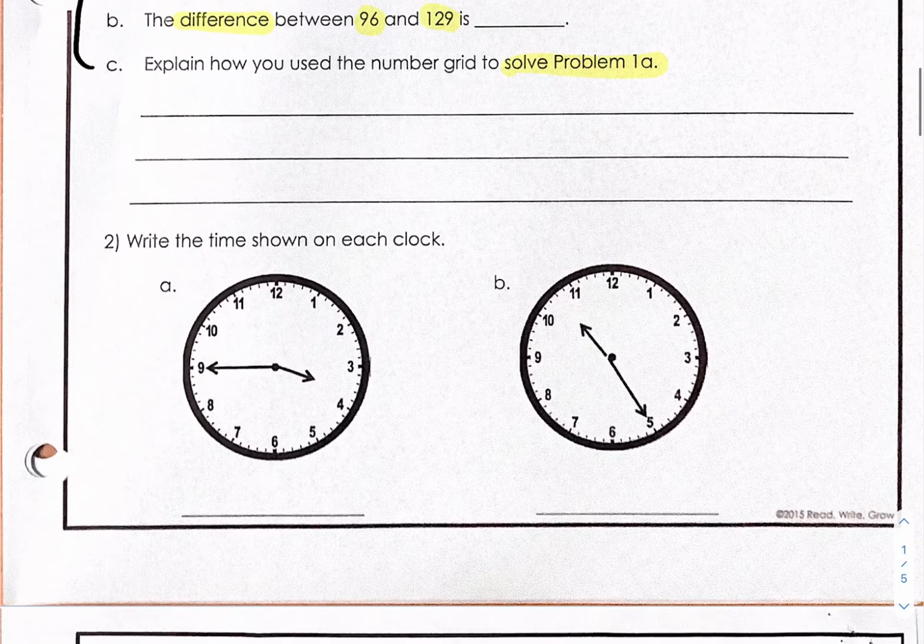Moving on to number 2, write the time shown on the clock. So you need to write the times out. Don't forget to have your colons there. Make sure you're paying attention to what is the long and the short hands. Remember, the short hand tells the hour, the long hand tells the minutes.